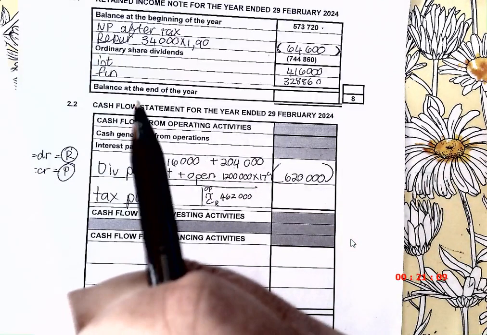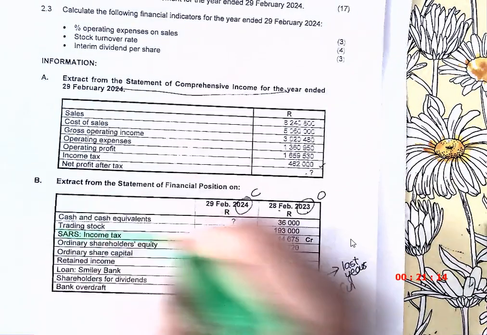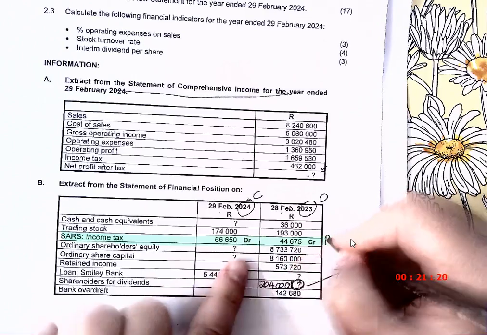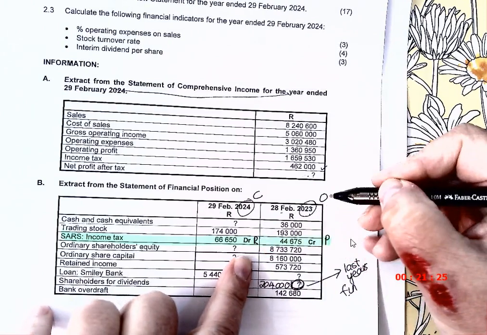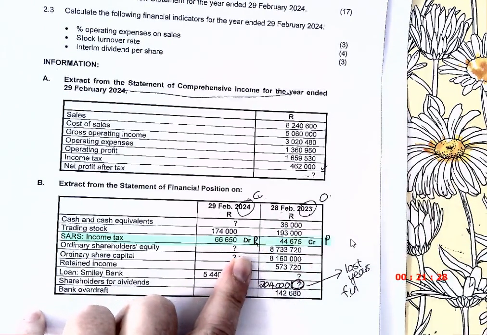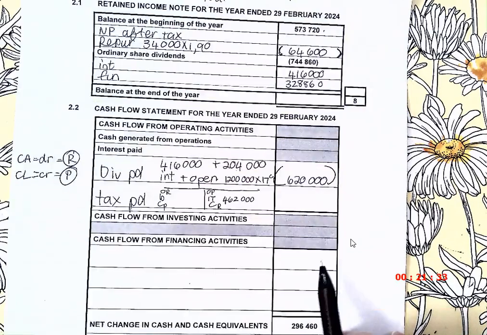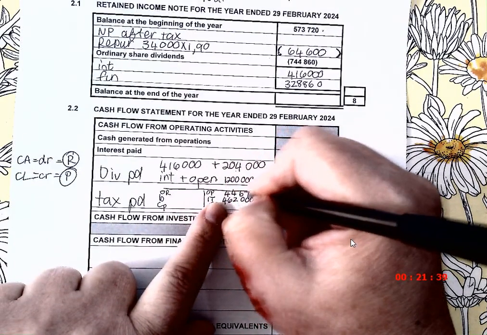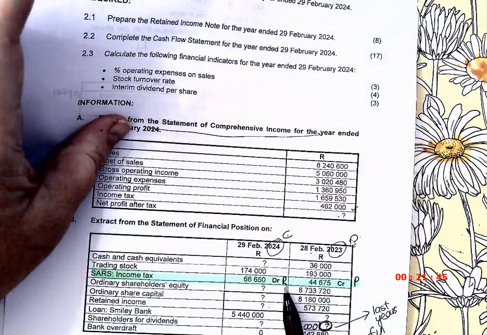Let's go look. Where do they give me shareholders for dividends? Now, can you see? This time they use the debits and the credits. So, I know a credit is a payable, a debit is a receivable. I know 2023 is the opening, 2024 is the closing. So in other words, the opening is a payable. Payable is credit, right? 44,675. The closing is a receivable, which is also on the credit side.